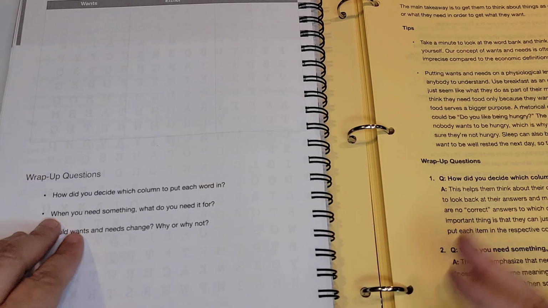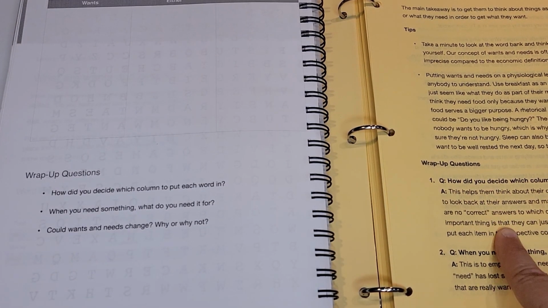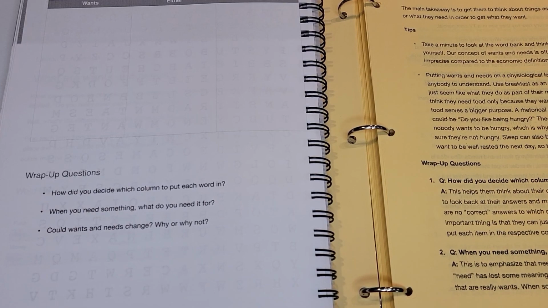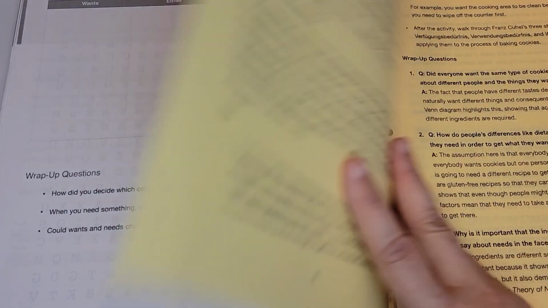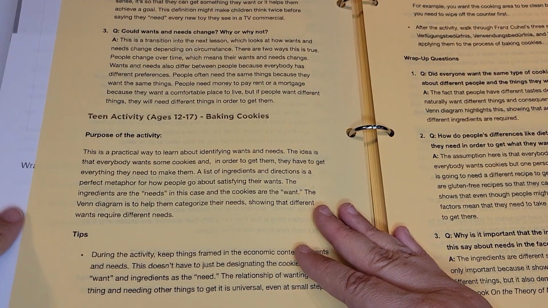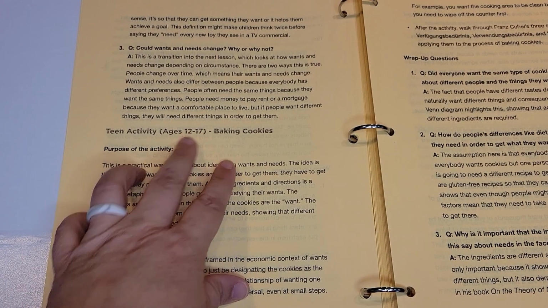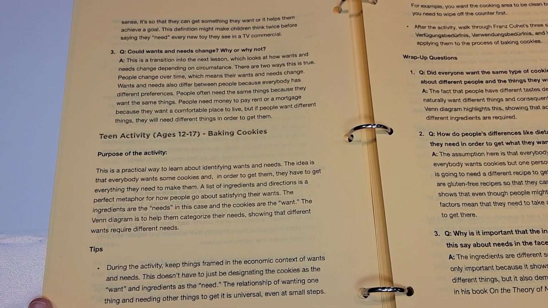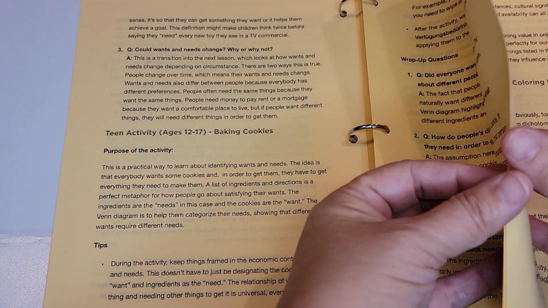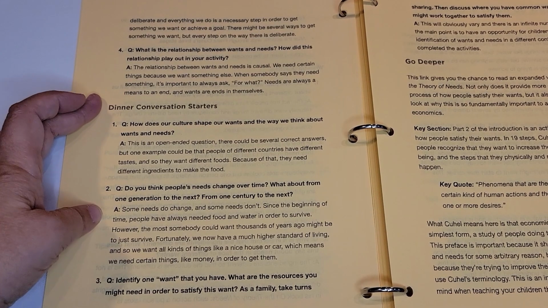In the student book, you just get the actual questions. In the teacher's manual, you get the questions, and then you get additional information so that you can further explain the different concepts or give a more in-depth answer to the question. And they provide the same thing for the teen activity for ages 12 through 17. Your purpose, then you have tips, wrap-up questions with answers, and then here's your dinner conversation starter.